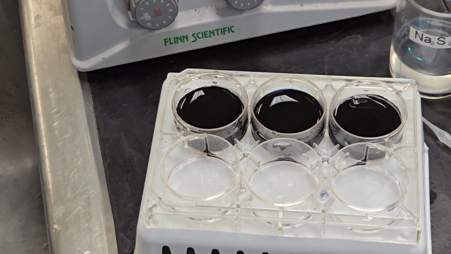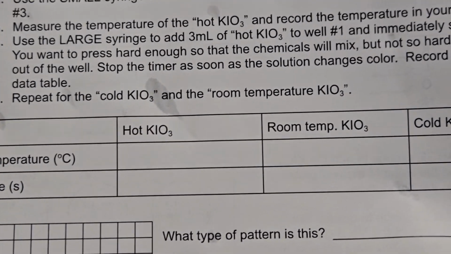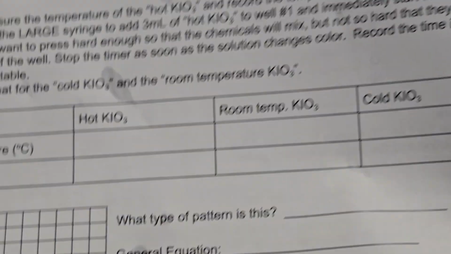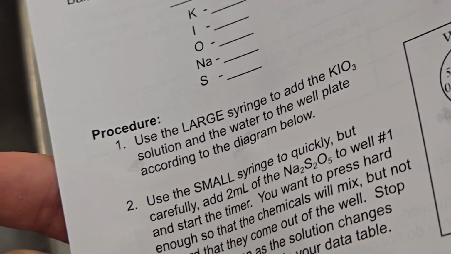There's your reaction. Again, if you measured to the split second the reaction started, that's fine. If you measured to when the reaction was complete and the full color change had happened, that is also fine. You should now have all your required data on the backside. Hot, room temperature, cold. The temperatures were the exact same as they were on the front.